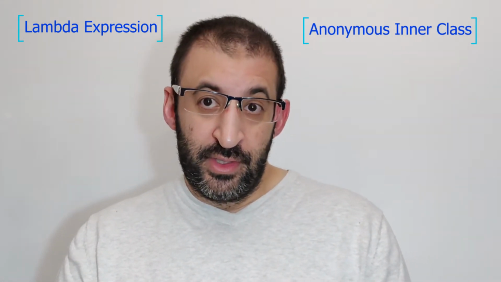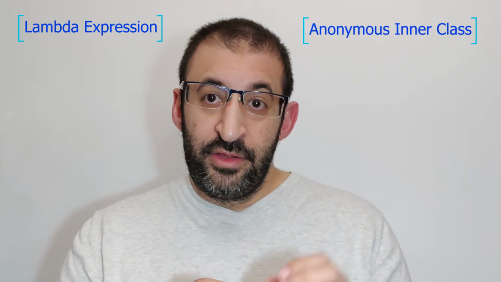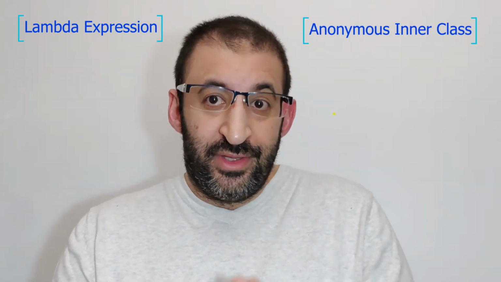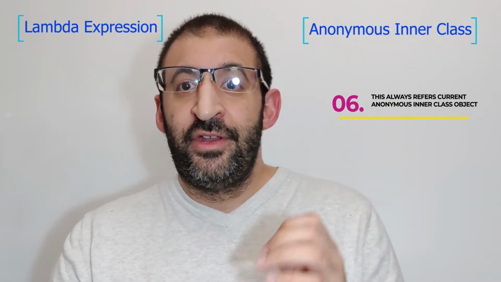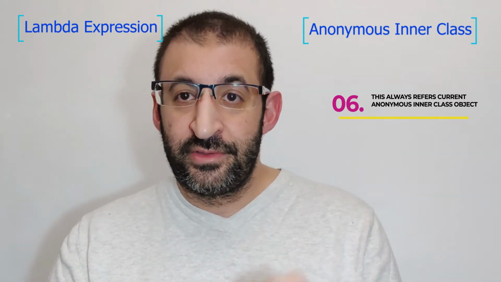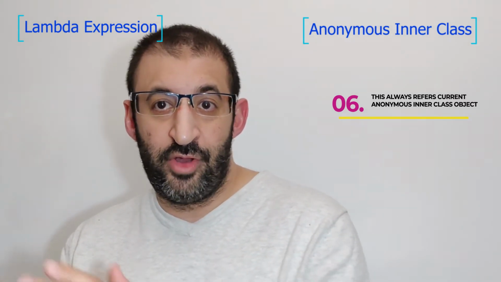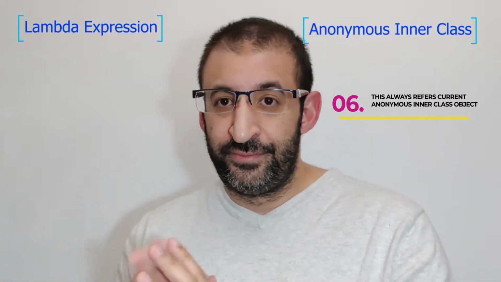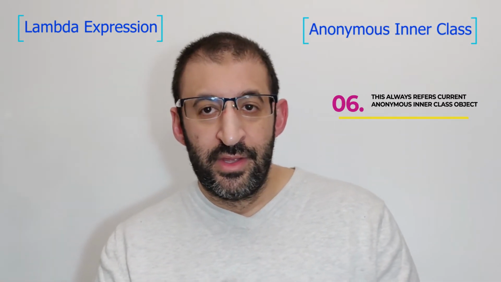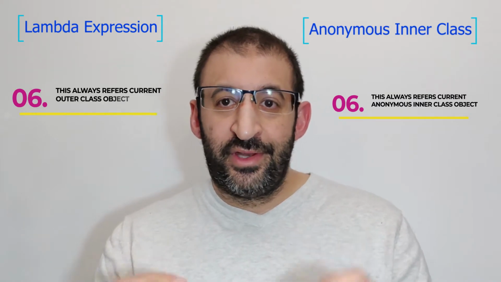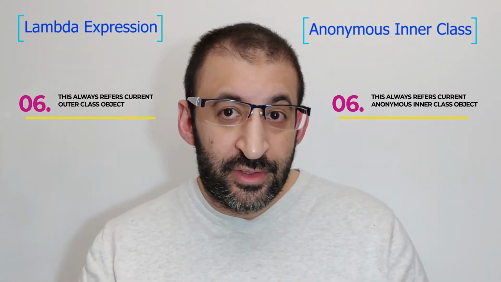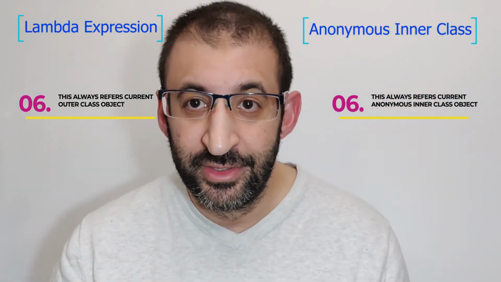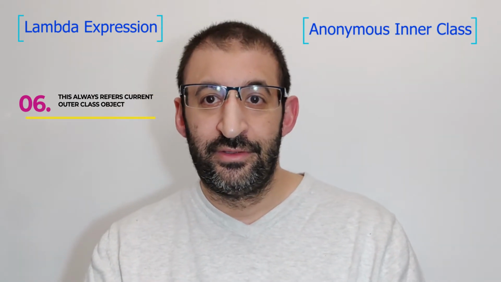Also, the this keyword in an anonymous inner class refers to the current anonymous inner class object. In a Lambda expression, the this keyword refers to the current outer class object. Okay?